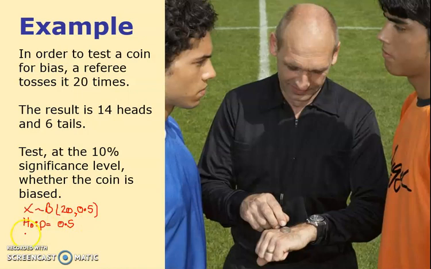He is just testing, it seems, for bias. So he doesn't know which way to go. Doesn't know if it's more or less. So we have to say it's not equal to 0.5. This is an example of what we call a two-tailed test. Up to now, we've only ever seen a one-tailed test. This is a two-tailed test. I'll carry this on the next slide.